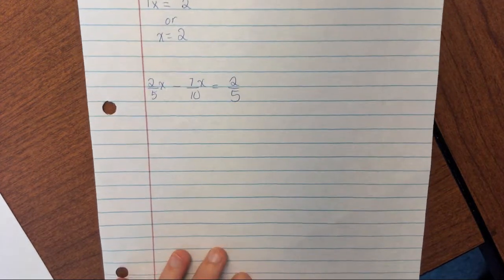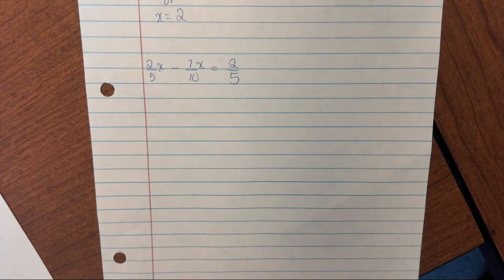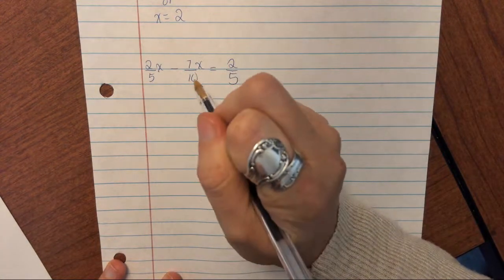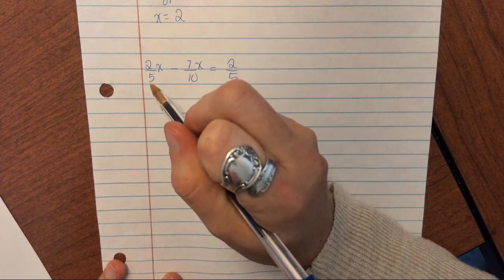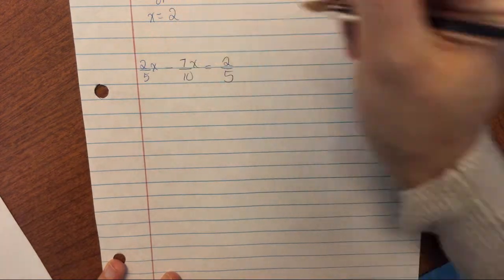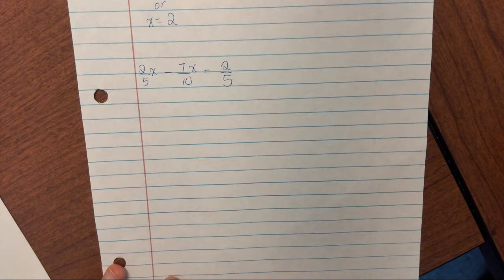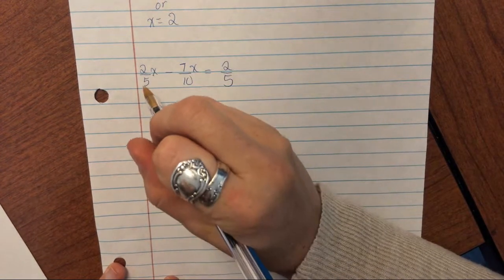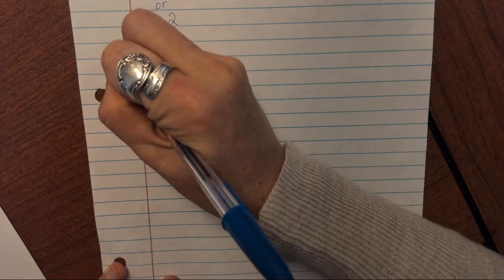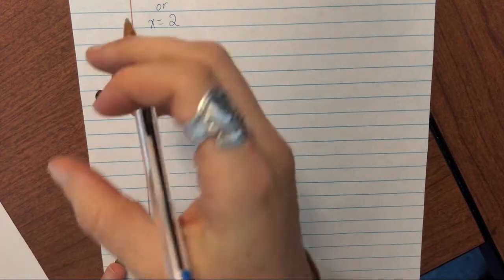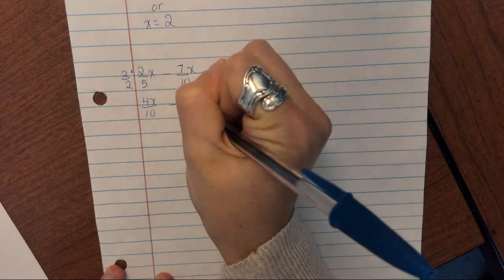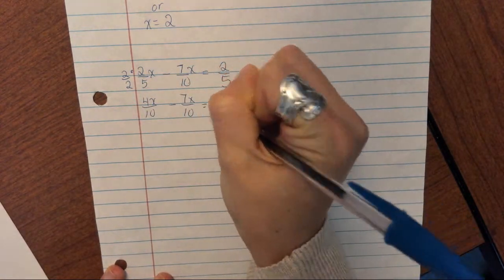On the second example, we have different denominators. So we're going to still go ahead and combine these two x's together. But just like you would do if you did 2/5 minus 7/10, we're going to have to find a common denominator here. So our common denominator of 5 and 10 is 10. So if we multiply this by 2 over 2, we end up with 4x over 10 minus 7x over 10 equals 2/5.